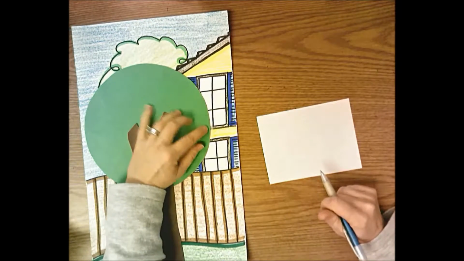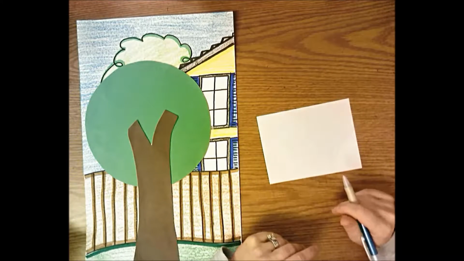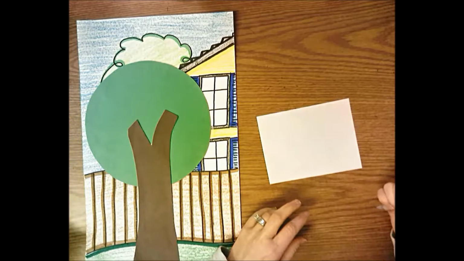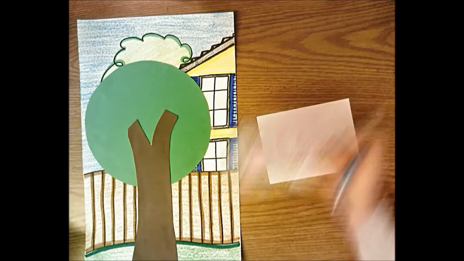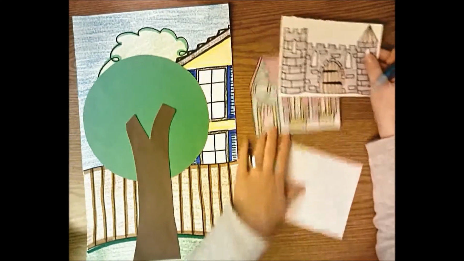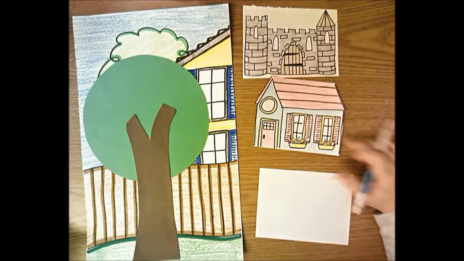Do you want it to be like a car, a race car, or a helicopter treehouse shape? Do you want it to be a boat? Do you want it to be a traditional treehouse shape? I've got a traditional treehouse right here that I drew and cut out. I also have a castle that I drew and colored, but I haven't cut out yet. So you get to decide.